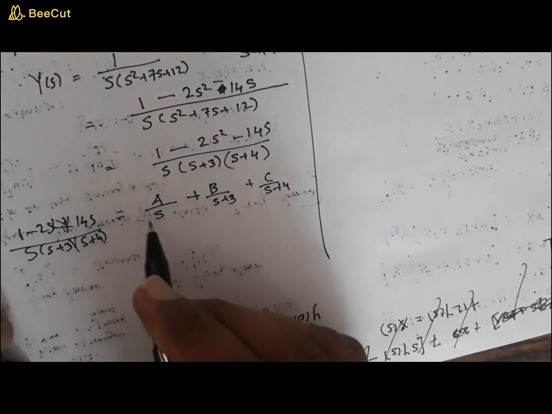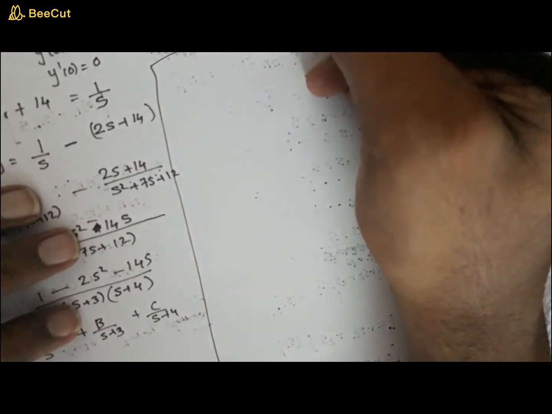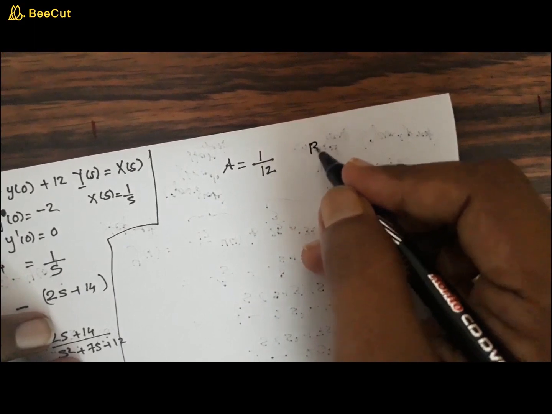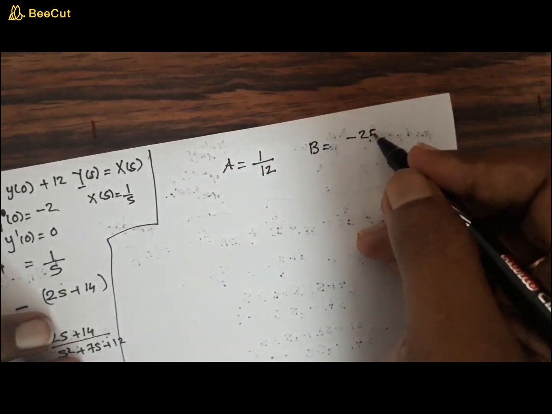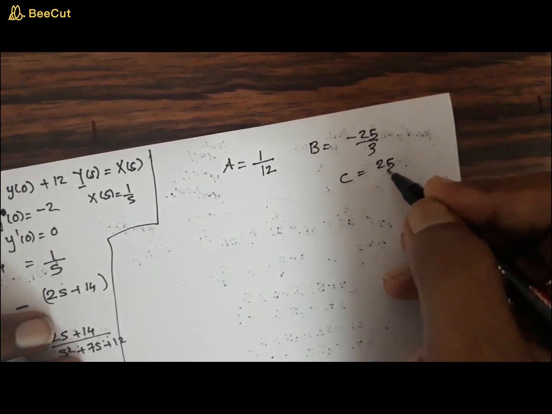Now using this you can find out a, b and c, and you will have to work by yourself to find a to be 1 by 12, b to be minus 25 by 3, and c is 25 by 4.